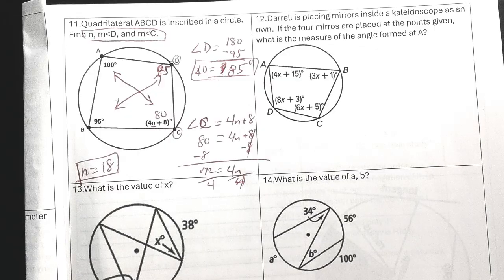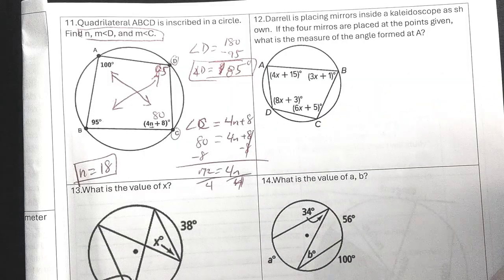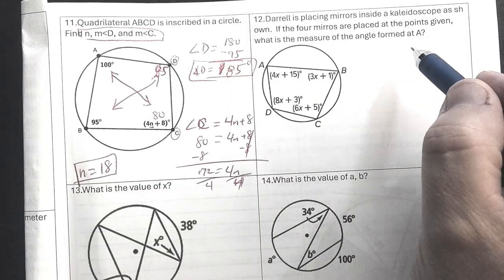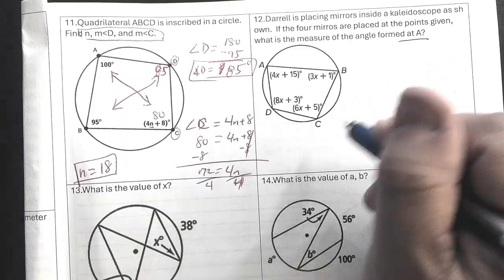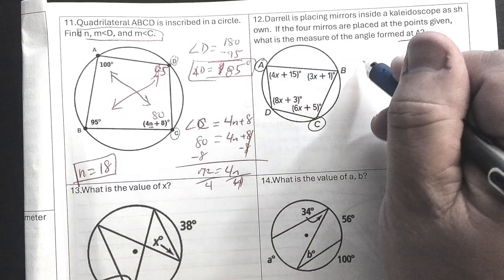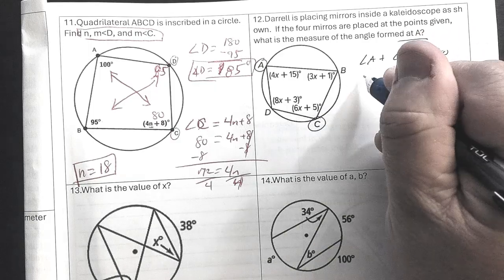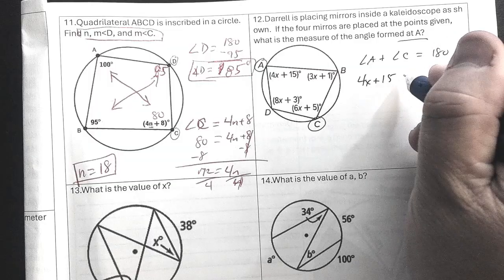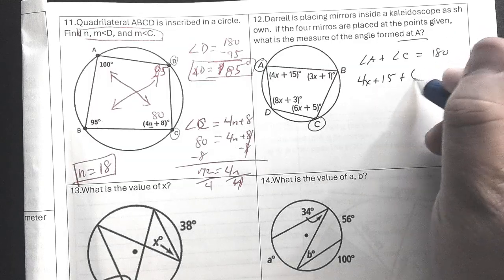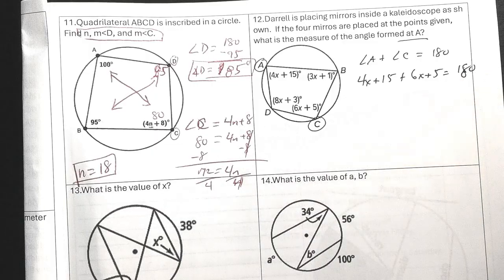Number 12. Same situation, across from each other. They want to know the measure of the angle formed at A. So we'll go with A and C. Angle A plus angle C is going to be 180. So 4x plus 15 plus 6x plus 5 equals 180.